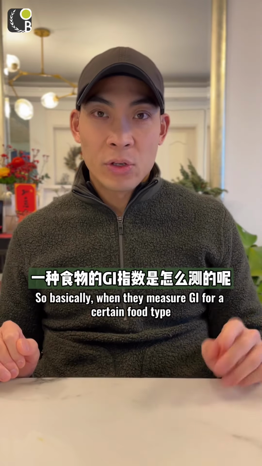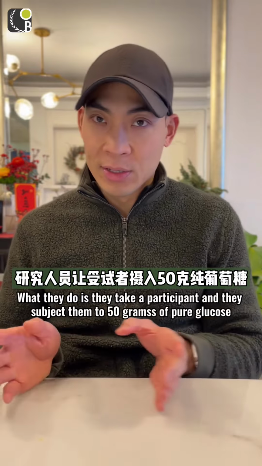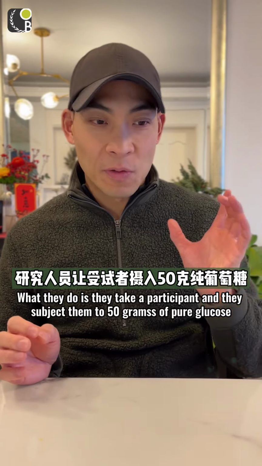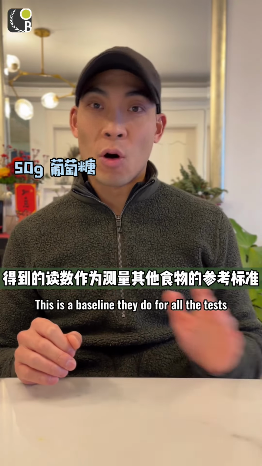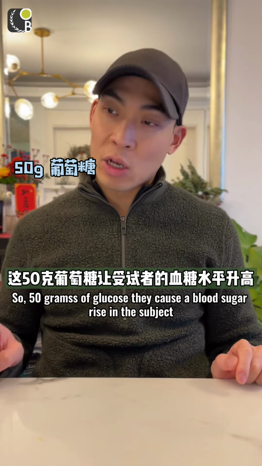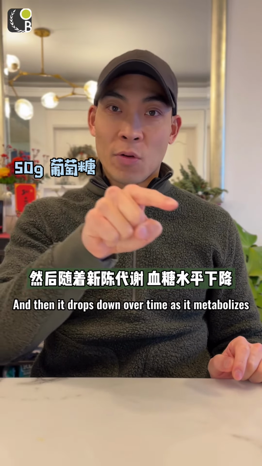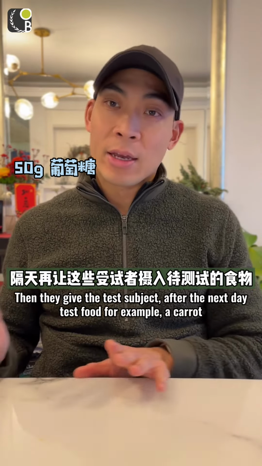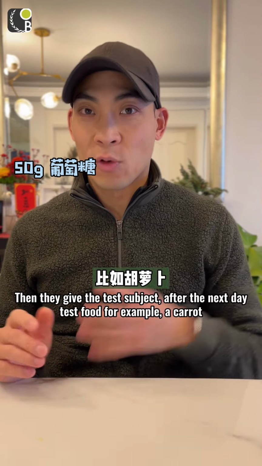So as the title suggests, why GI is not useful is because of how it's measured. When they measure GI for a certain food type, they take a participant and subject them to 50 grams of pure glucose. This is a baseline. They do this for all the tests. So 50 grams of glucose causes a blood sugar rise in the subject, and then it drops down over time as it metabolizes.